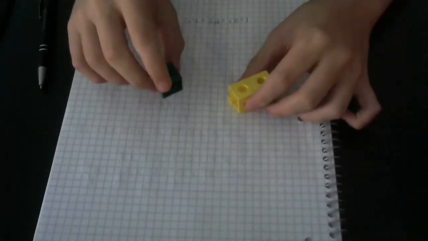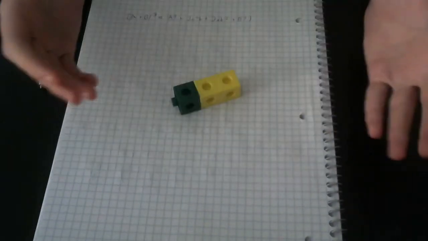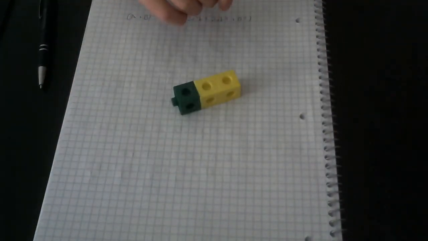Hello, today I'll be proving this equation right here. So what we have here is a plus b cubed. For reference, this will be b, and this would be a. B is one length and a is two lengths. So what we know is this is a plus b, which is three lengths.